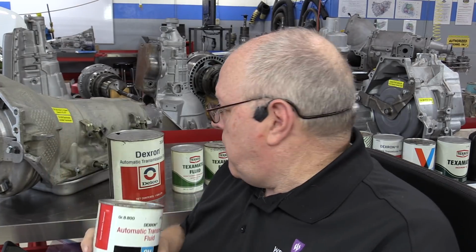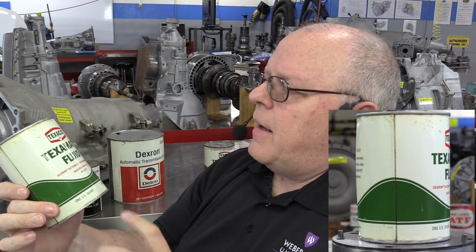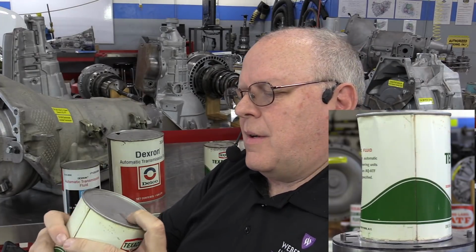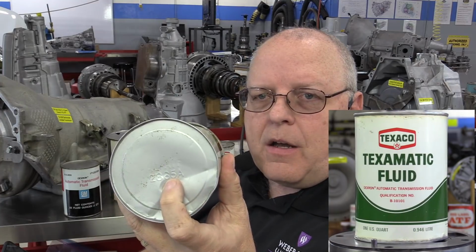So just like the previous licensing programs and testing programs from General Motors to make sure that the fluid meets the specifications required by GM, there was a licensing program. So here's a can of Texaco Hydra-Matic fluid. It has its license number right on the front, B0101. This can also, interestingly enough, has a Type A Suffix A AQ ATF 2865A marking on the top.